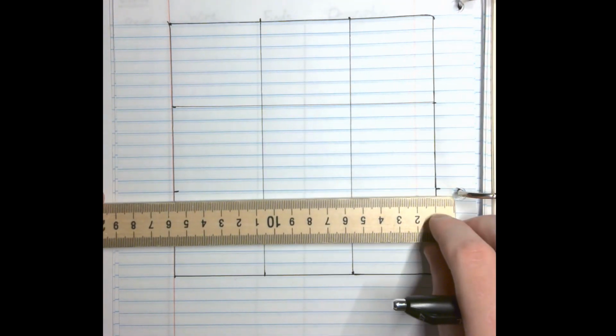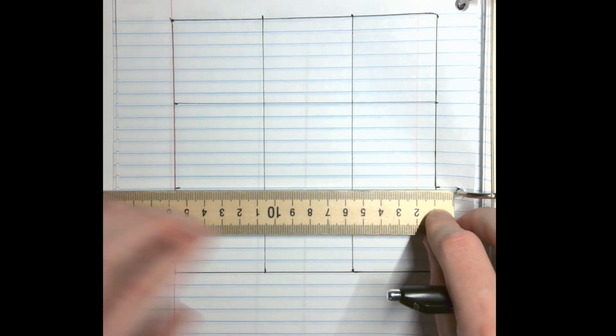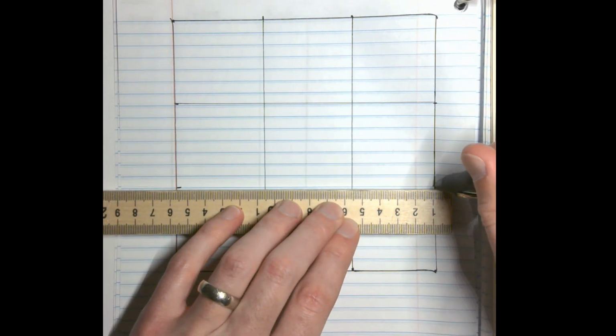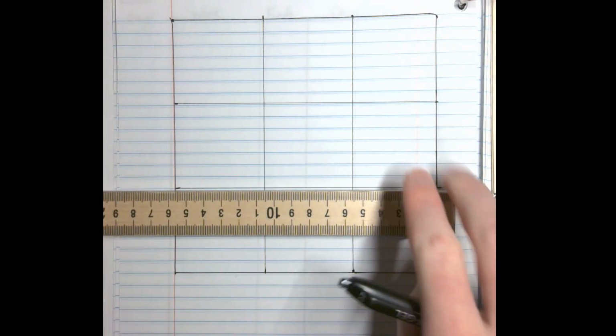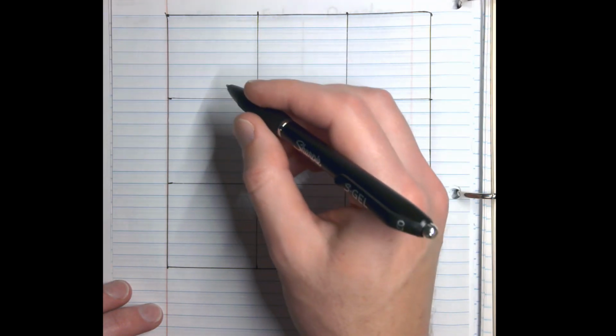To create squares. All right, so this is my coordinate plane. Let's go ahead and write our labels.